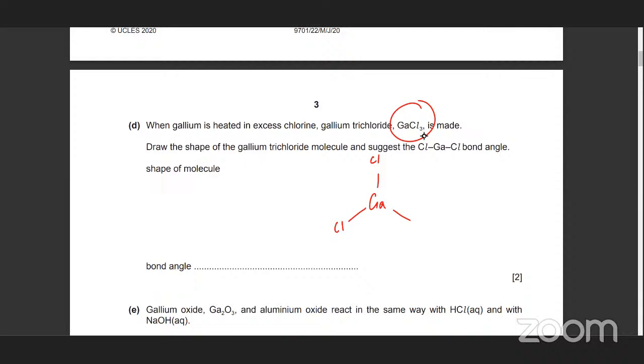So that means there are no lone pairs. All 3 electrons are getting used up. So this is exactly what the shape of the molecule is going to look like. This is called trigonal planar. Well, it looks like a fan. And all the angles are going to be 120 degrees because it has no lone pairs.